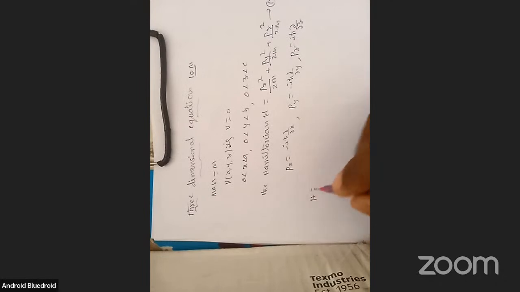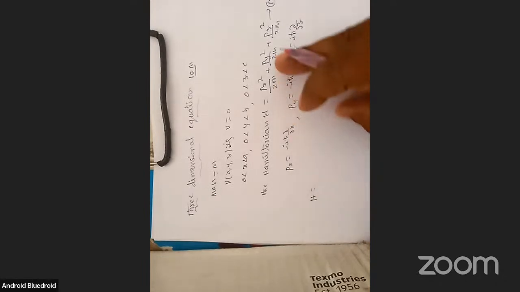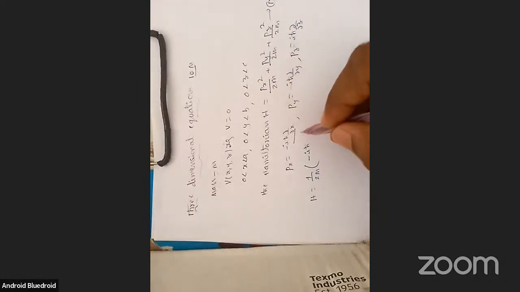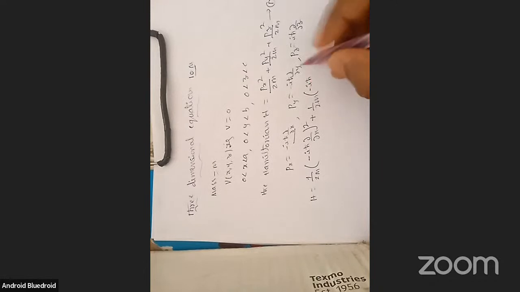H is equal to 1 by 2m, which is common here, into minus i h bar dou by dou x whole square, plus 1 by 2m into minus i h bar dou by dou y whole square, plus 1 by 2m into minus i h bar dou by dou z whole square.